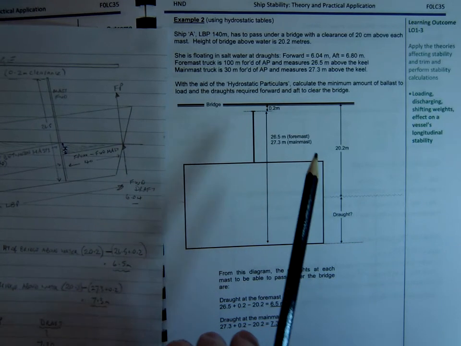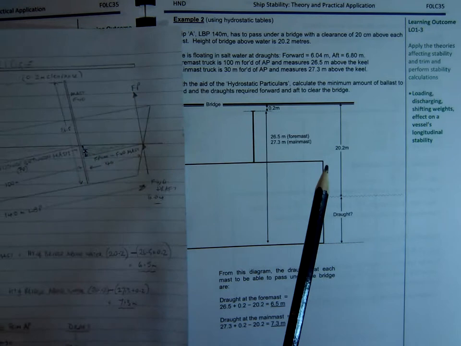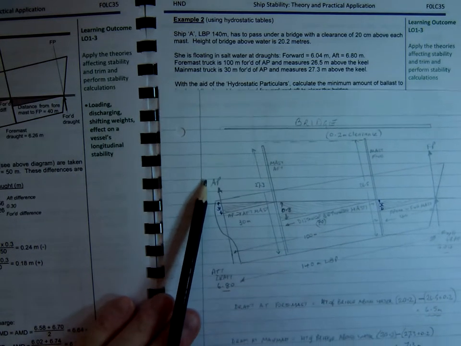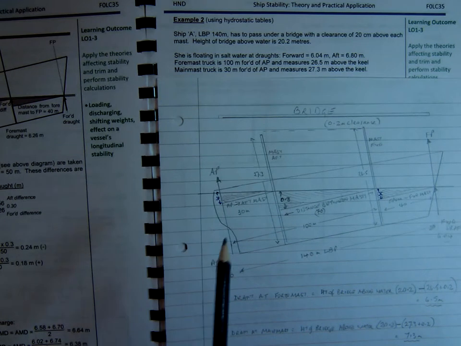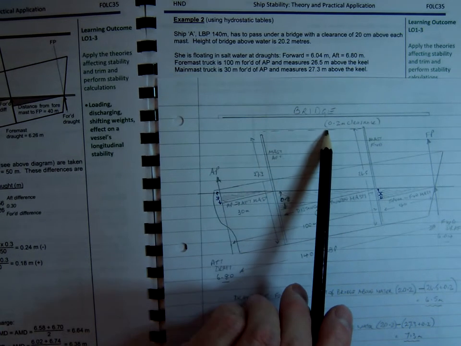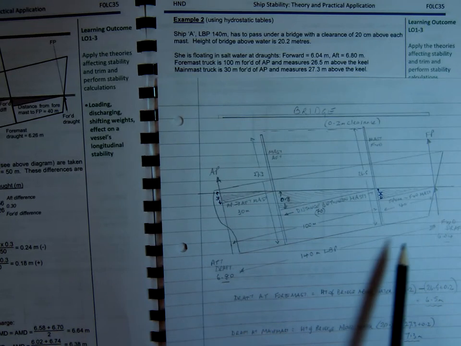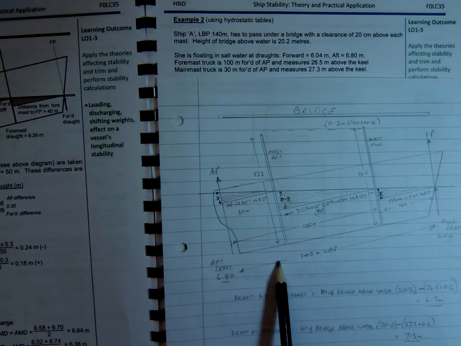So I've done a sketch here, and I'll try to set it out with the information that we've been given. I've drawn the bridge, 0.2 metres clearance, and we're told our length between perpendiculars is 140 metres.